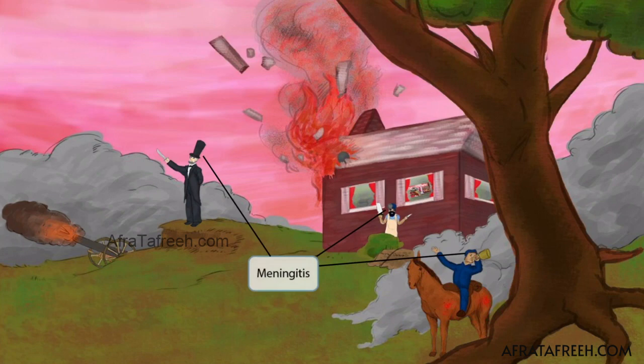Hopefully from the name of the organism, it's pretty intuitive to you that Neisseria meningitidis causes meningitis. However, to make this very obvious, we've shown every person in this image wearing a hat. So think of Abraham Lincoln's hat along with all of the other hats in the scene to help you remember that Neisseria meningitidis causes meningitis.